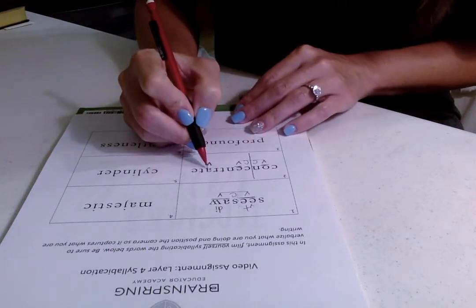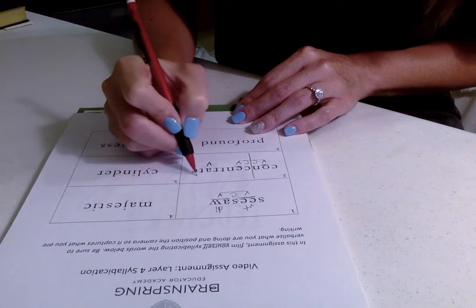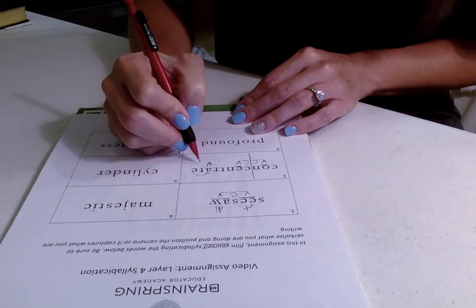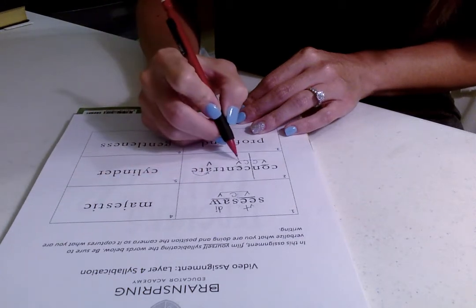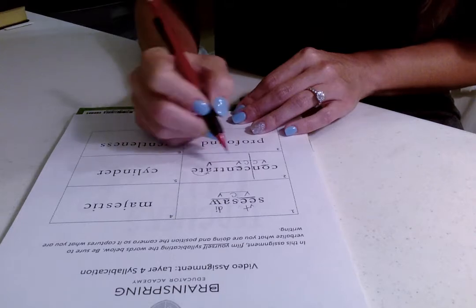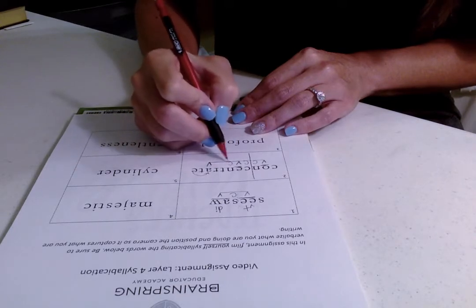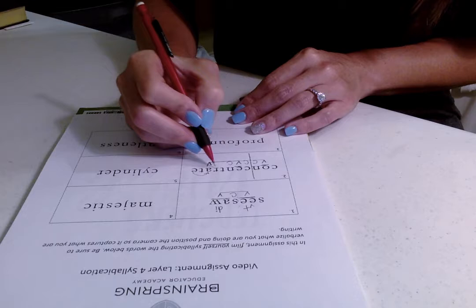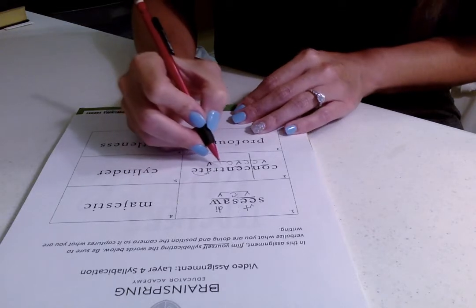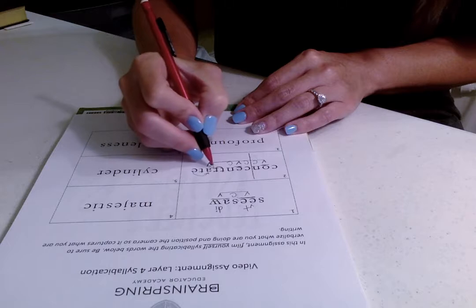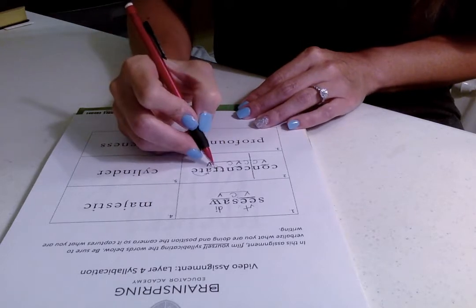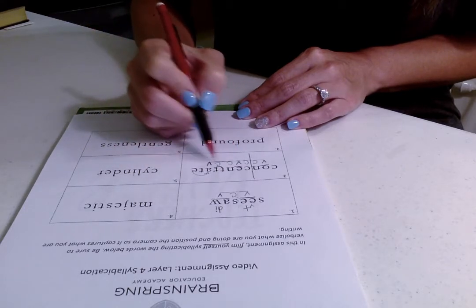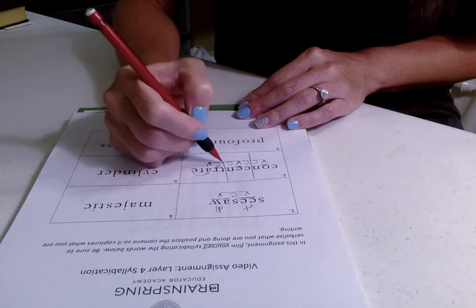But I do notice that the A has a magic E. So the magic E is going to make the A say its name. I'm going to draw my bridge, and I'm going to label my consonants. I see TR. TR is a blend, so I am going to swoop those together. Then that's going to be another consonant, and so I have another VCCV pattern, which needs to be divided in the middle.